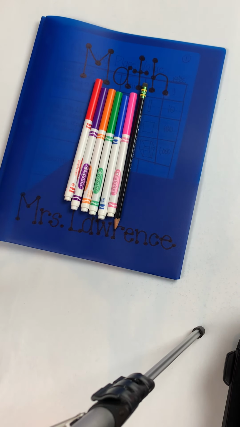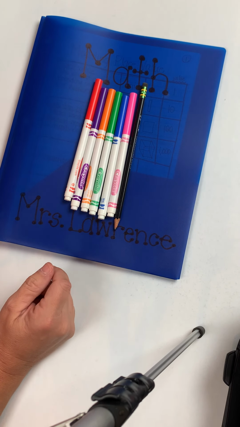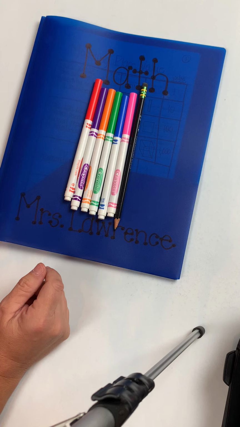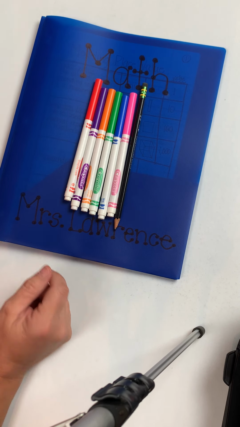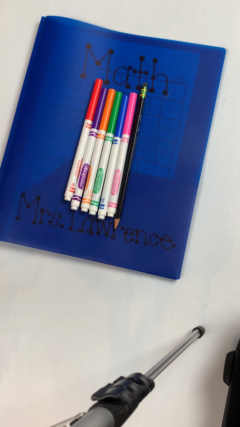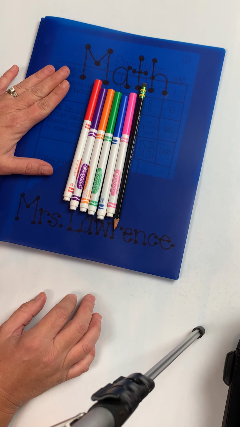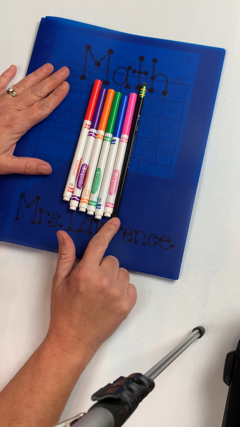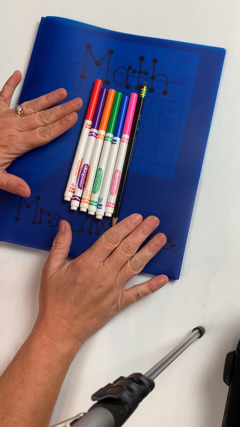Friends, at this time we are going to take some notes on subtraction key words, that is, words that you find in word problems that signal to you that you should subtract as your operation. Okay, so we are going to use our blue math folder. You'll need a pencil and as many or as few markers as you want.